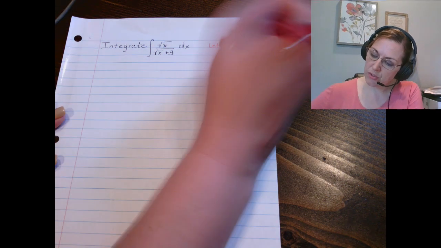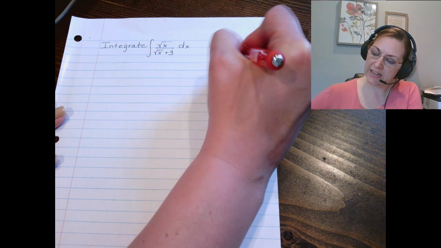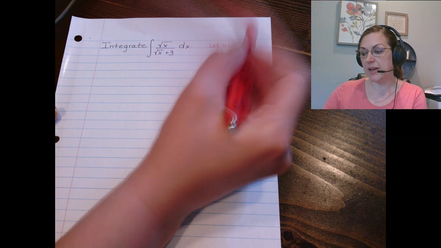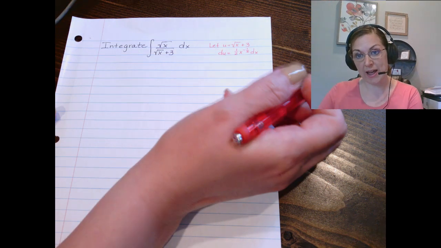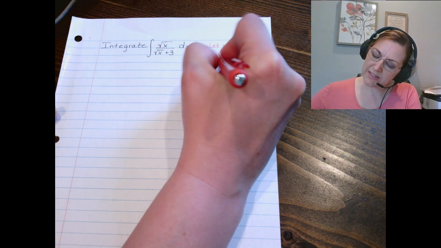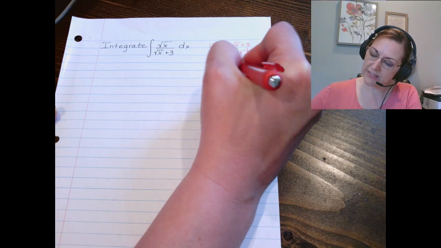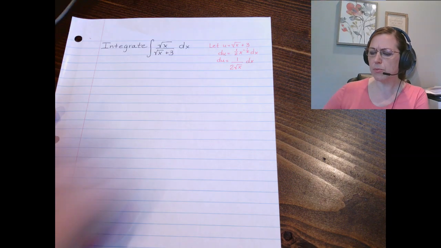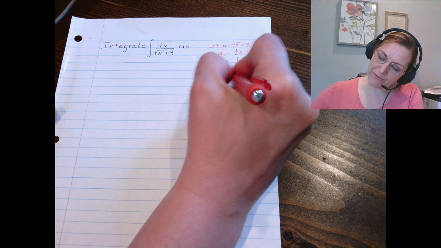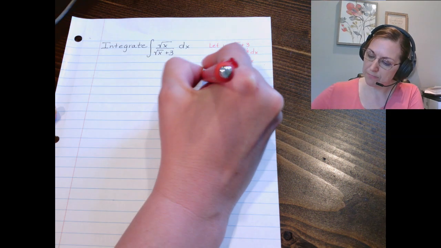So now we take the derivative. So the du would be 1 half x to the negative 1 half dx. Now really think about, I'm rewriting square root of x as x to the 1 half, and then I'm taking the derivative there. I might rewrite this as du equals 1 over 2 square root of x dx. Now I'm going back to the square root only because I have a square root in the numerator I'm going to have to deal with. And so I'm going to solve for dx by multiplying both sides by 2 square root of x.